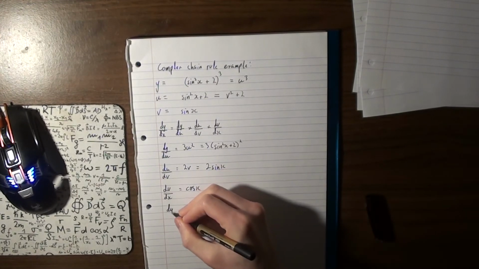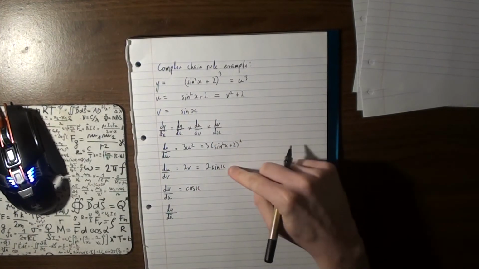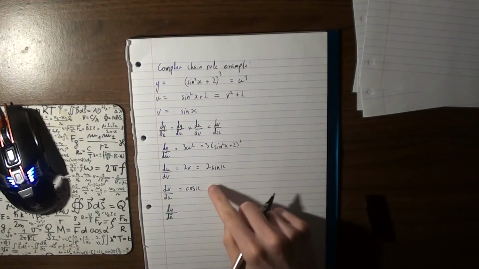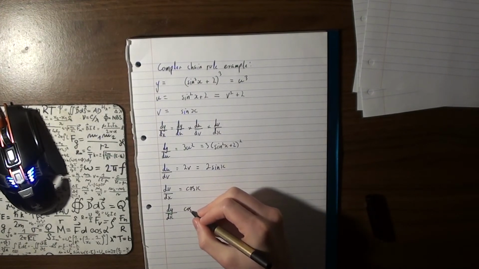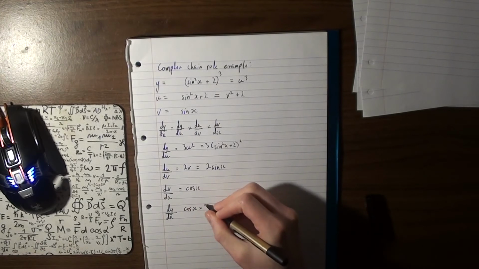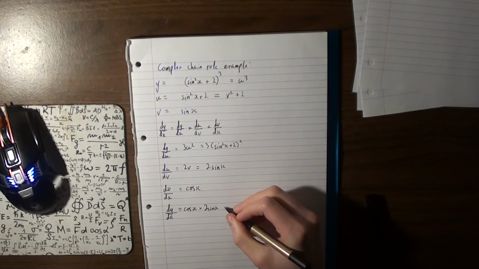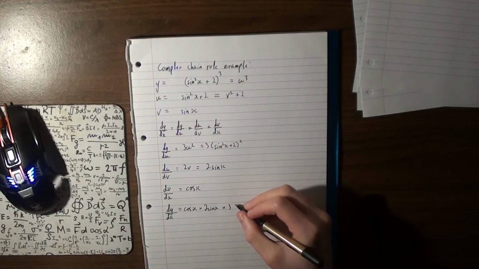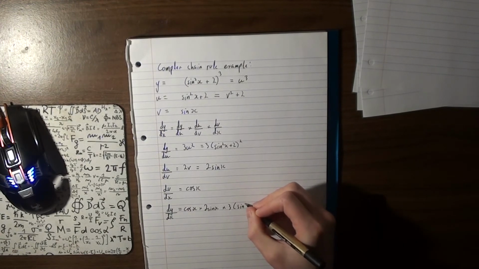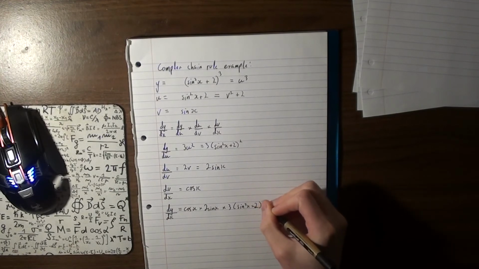So then dy by dx, following this instruction here, is just these three things multiplied by each other. So I'm going to do it in kind of reverse order. So it's going to be cos x times 2 sine x, oops, times 3 sine squared x plus 2, squared.